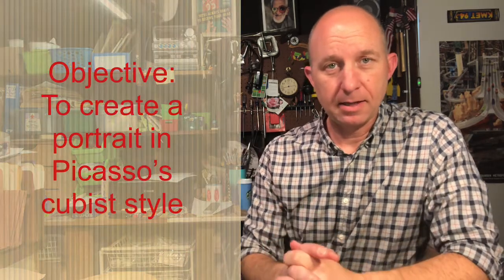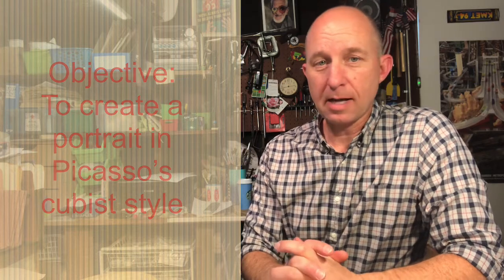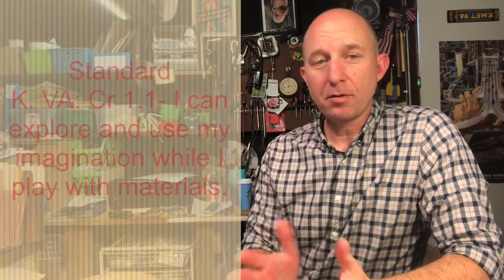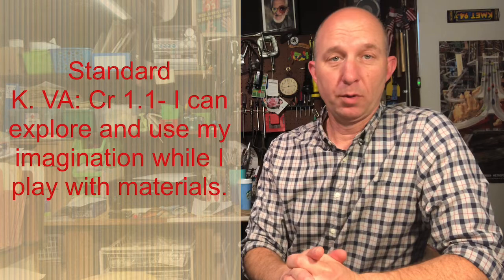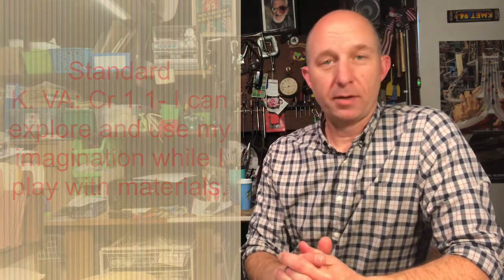Now that we know a little bit about Picasso, we're going to go ahead and get started in a moment. Our objective for the day is that we're going to be able to create a portrait in Picasso's Cubist style. And our standard for the day is creating 1.1: I can explore and use my imagination while I play with materials. So let's go ahead and get started on that.